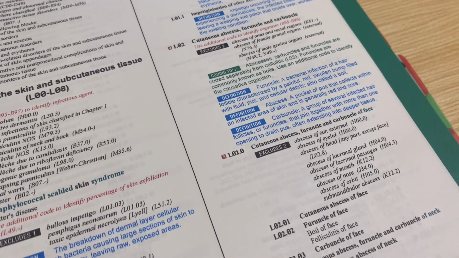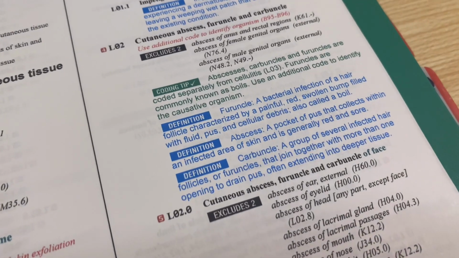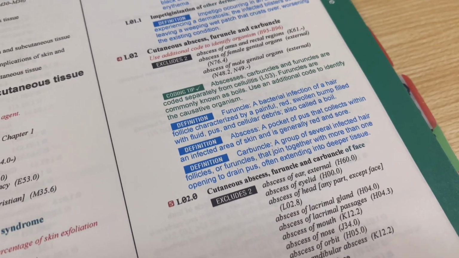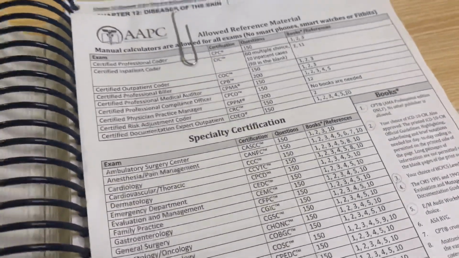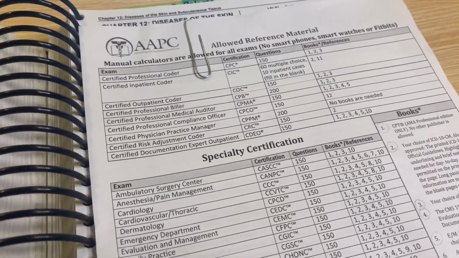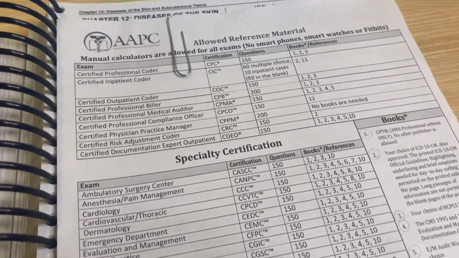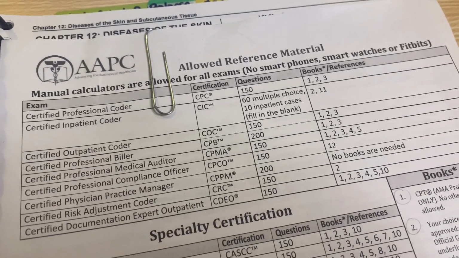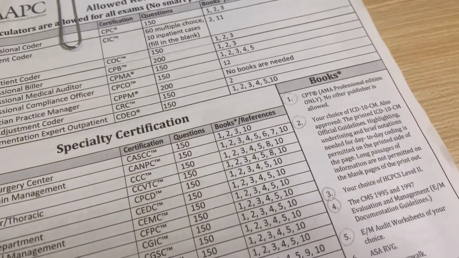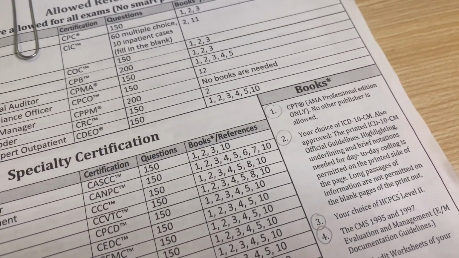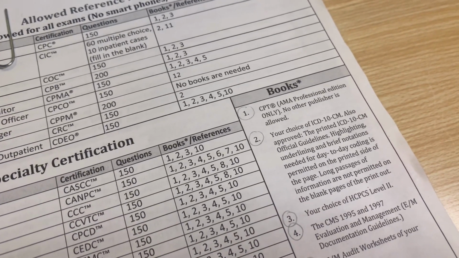Another thing that I love about my book is the fact that they give definitions to medical terms. So you see furuncle, abscess, carbuncle, and I have a paper from the AAPC that they give you, I think, when you sit for your exam, and it tells you the references that you can bring. So for the CPC exam, the only books that you can bring are 1, 2, and 3. So that means you can bring a CPT book published by the AMA. It says no other publisher is allowed.